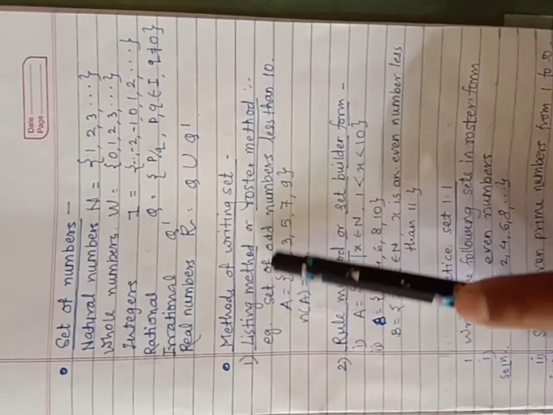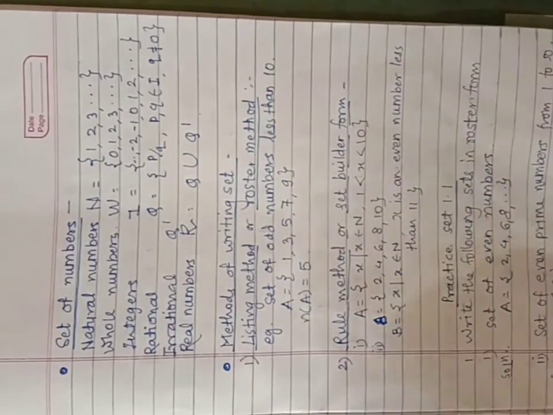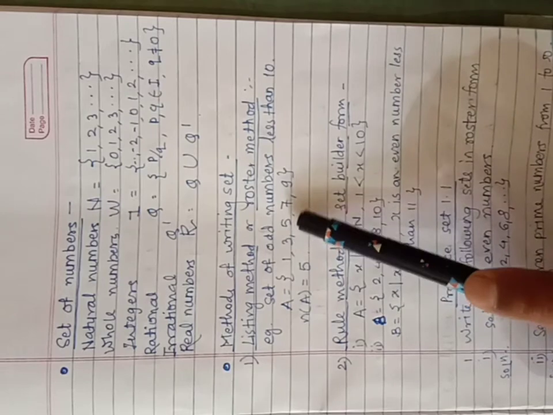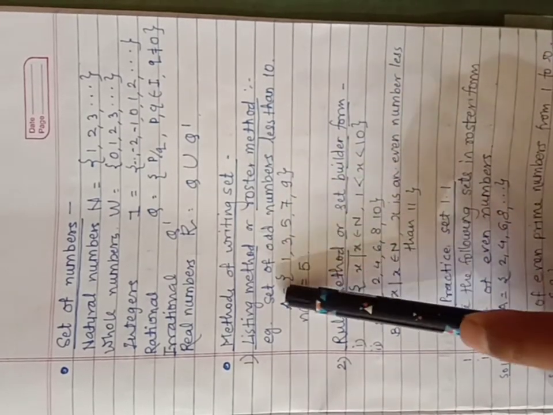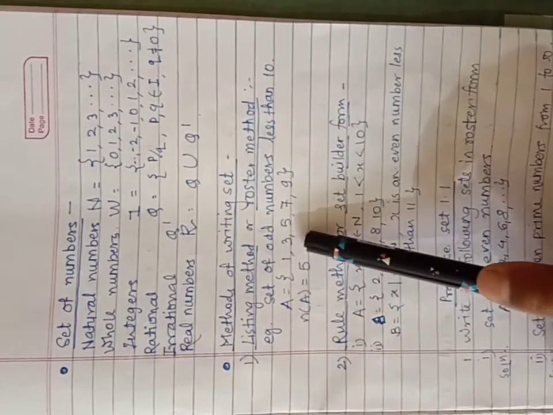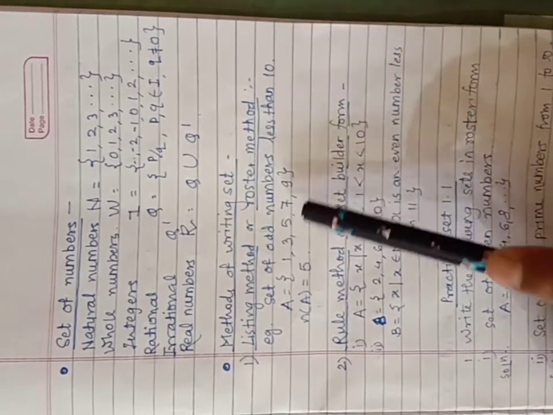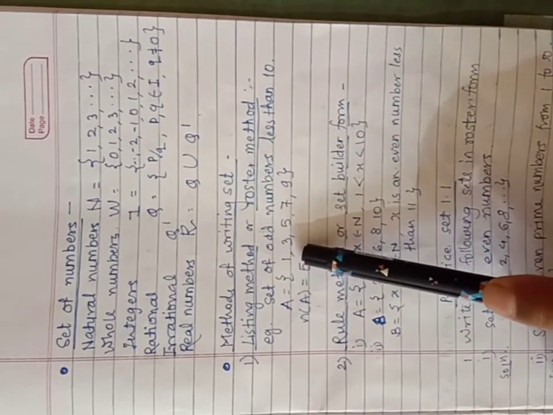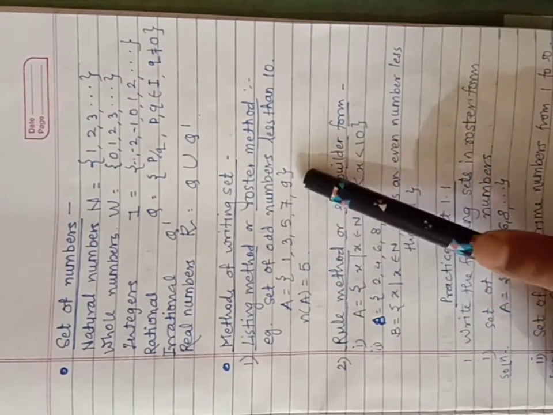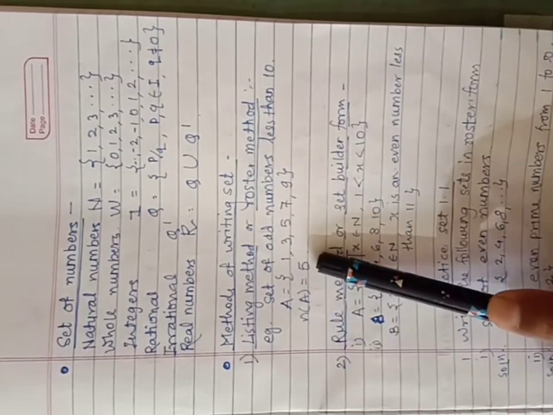The first method is the listing method or roster method. What is meant by the listing method? It means we have to write all the elements by making a list and we have to put a comma between all elements. For example, we write the set of odd numbers less than 10. We know odd numbers are 1, 3, 5, 7, 9, 11, 13 and so on, but we have to take less than 10, so we take up to 9 and we write a comma between these numbers. How many numbers are there? There are 5 numbers, so we say the number of elements in set A equals 5.